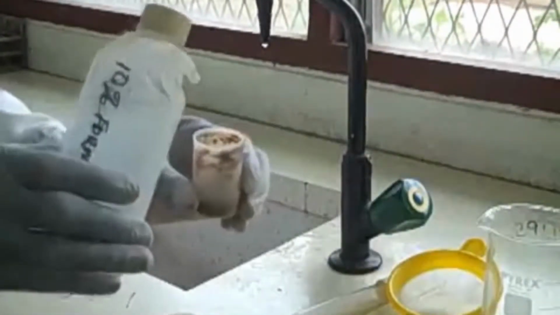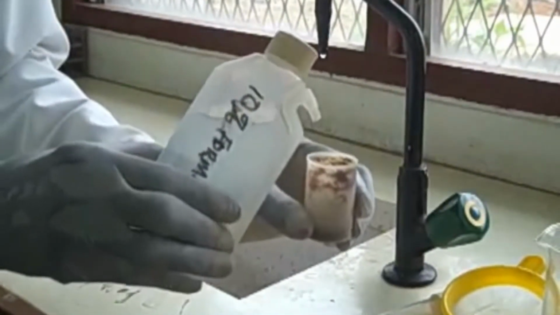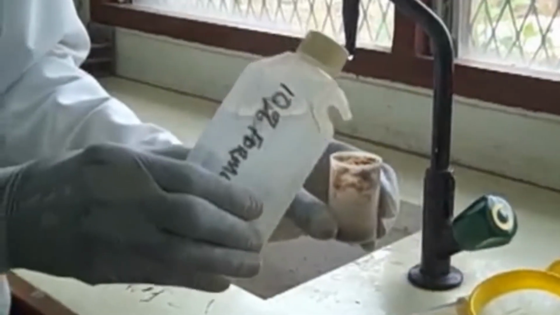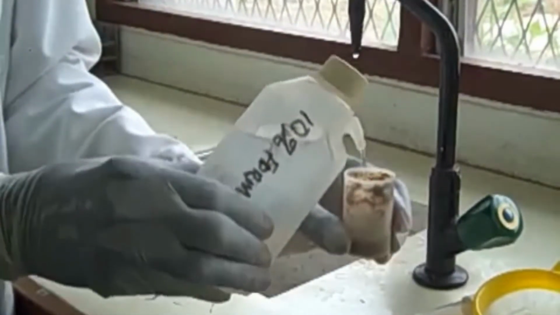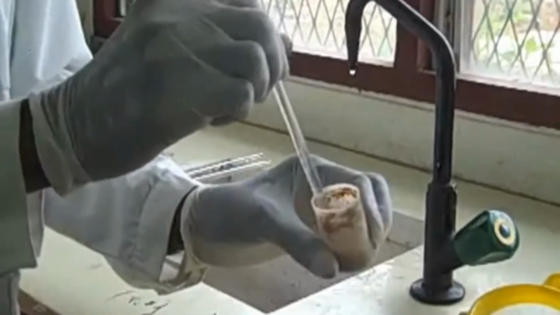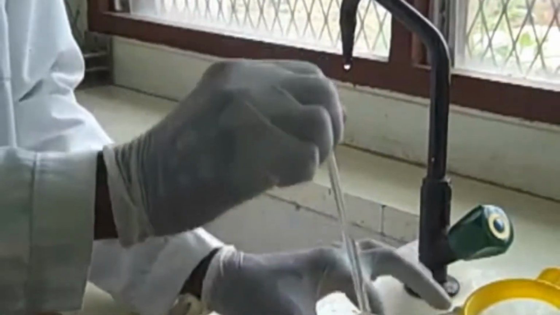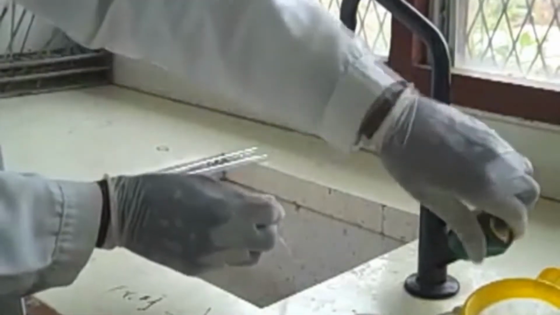Add 10% formal saline to the stool, about a gram of the stool sample. Emulsify the stool sample with the applicator. Emulsify it very well to get a smooth suspension.